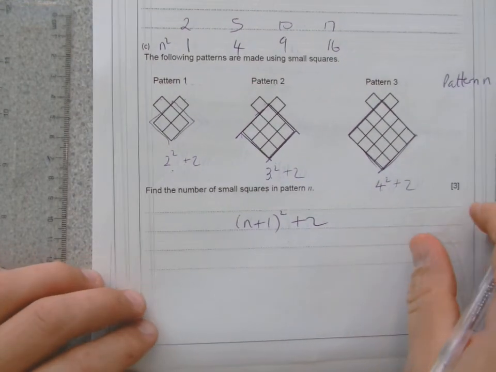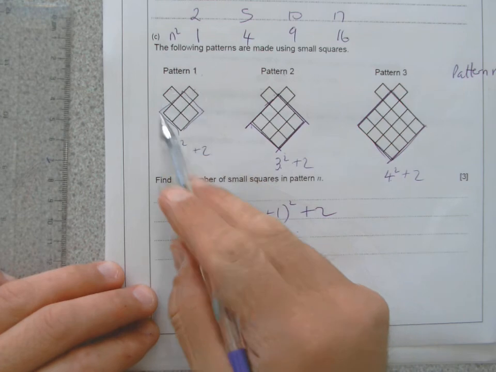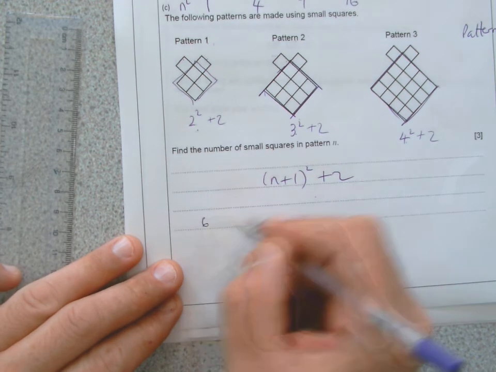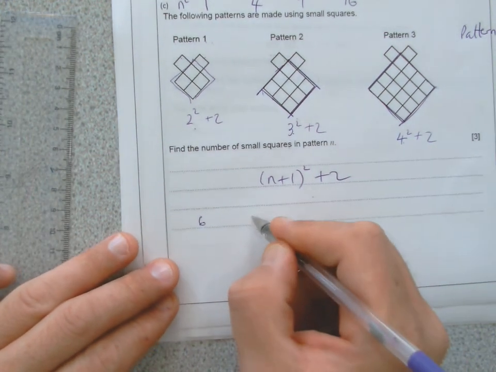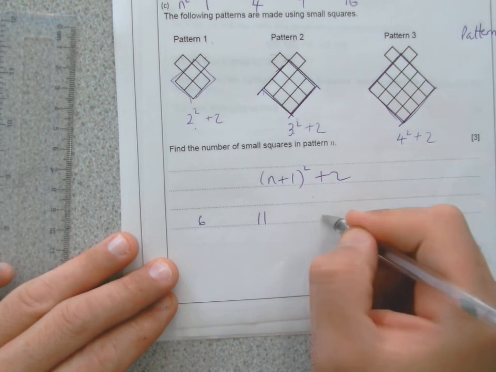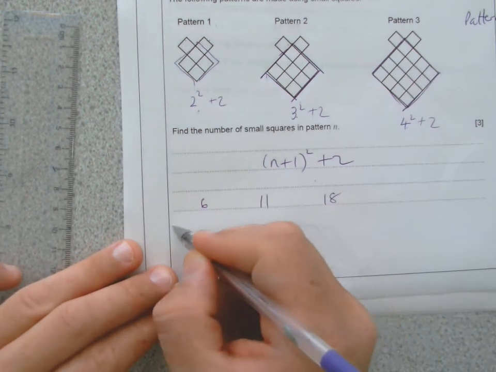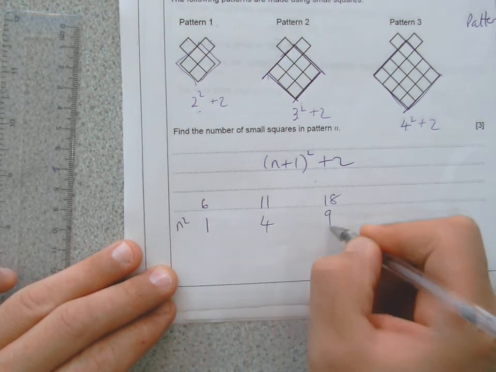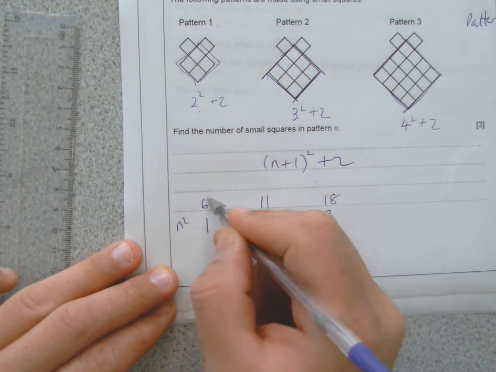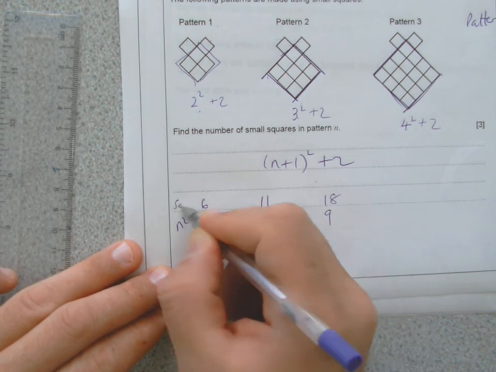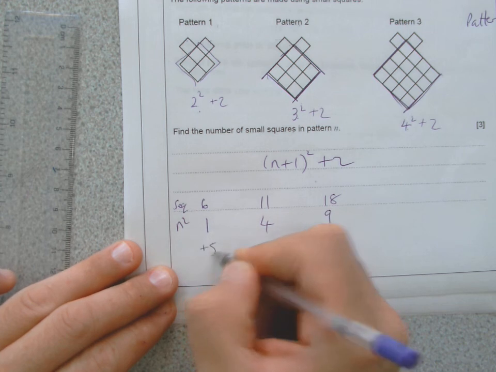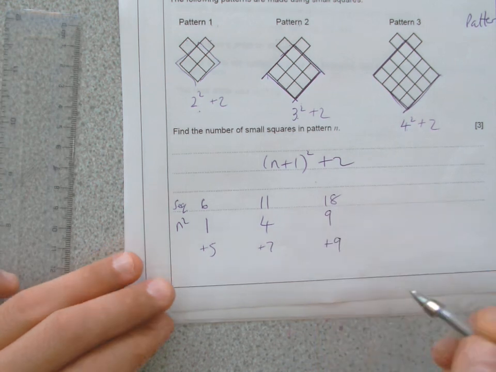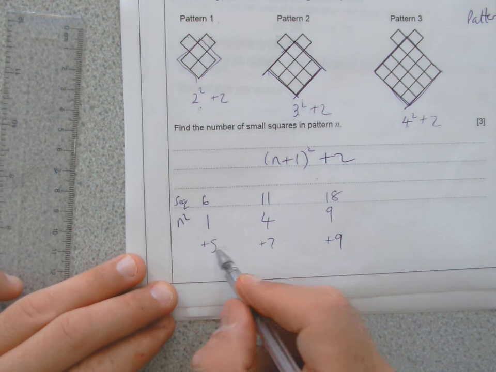Now, there is an alternative way of doing this. Again, you could just check all the numbers here. So there's 6 little squares there, there are 11 squares there, and there are 18 squares there. Now if you write your square numbers down, your n squared, this would be 1, 4, 9, and then think about what we've got to do to get to my sequence. Well, you've got to add on 5 in this case. In this case, you've got to add on 7. In this case, you've got to add on 9. So it's n squared, and then you've got to keep on adding these.